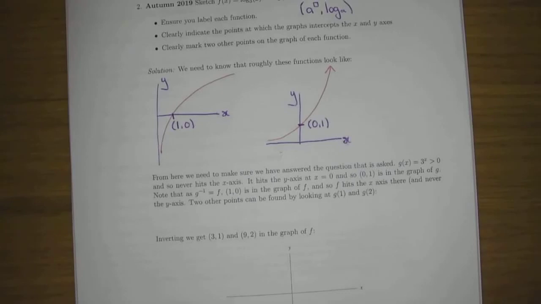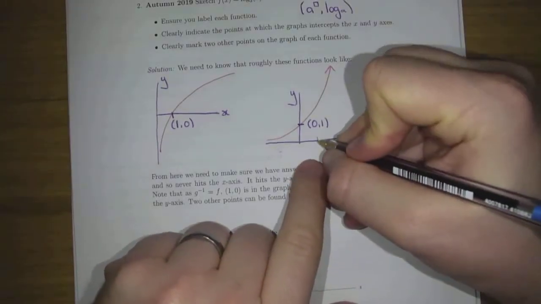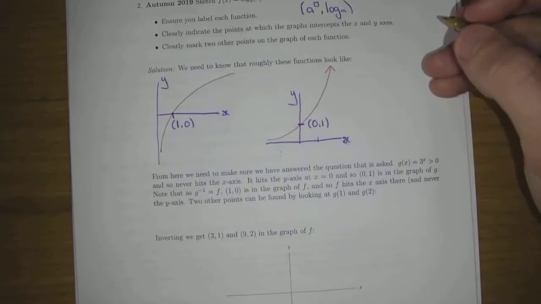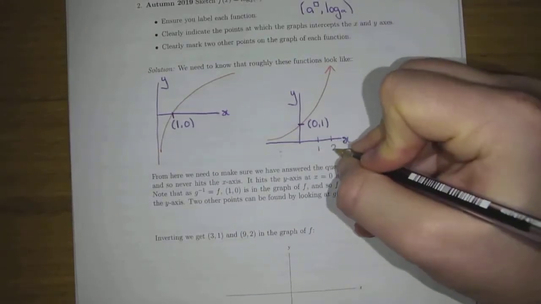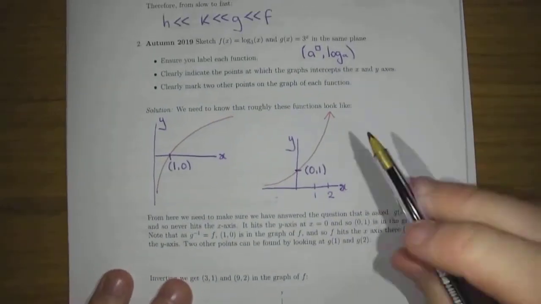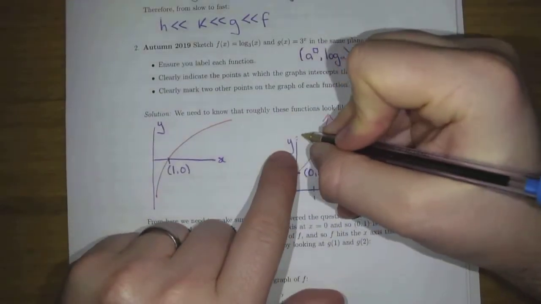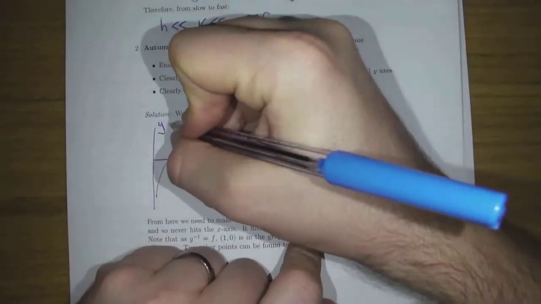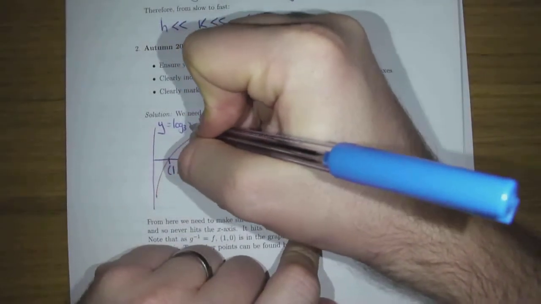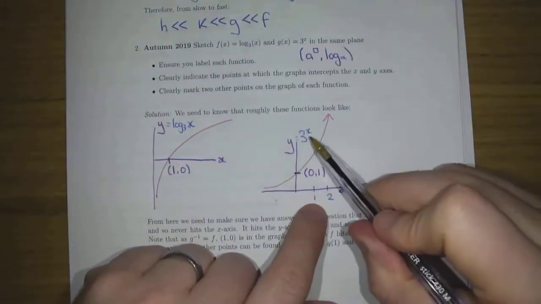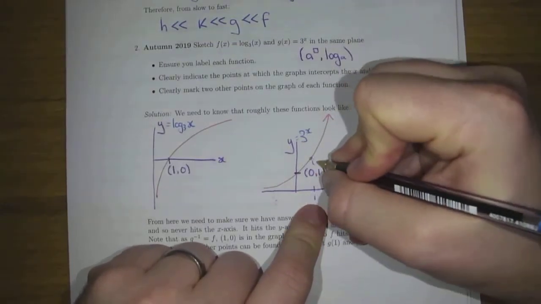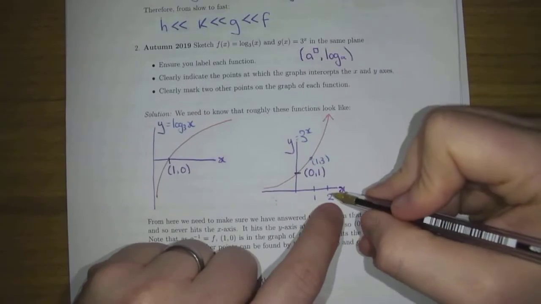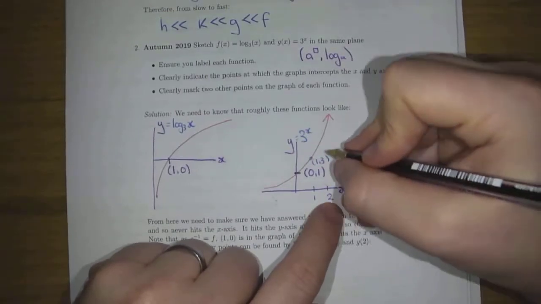So maybe what we could do here is we could put in maybe x equal to 1 and x equal to 2, I think would be a good idea. Into this, by the way, is 3 to the x. This one is log base 3 of x. So if I put in x equal to 1 into this, I get 3 to the power of 1, which is 3. So I get another point, 1, 3. And if I put in 2 into this, I get 3 to the power 2, which is 9.